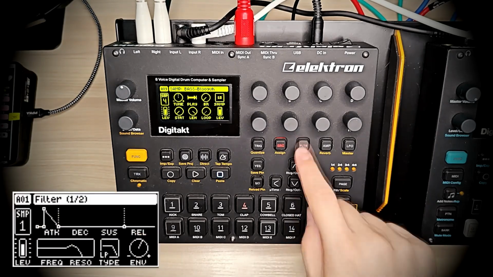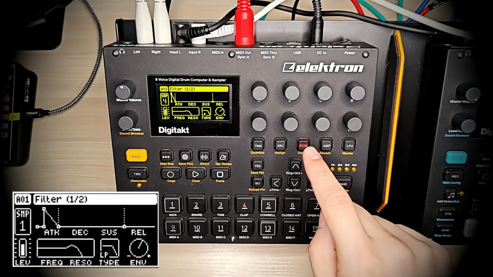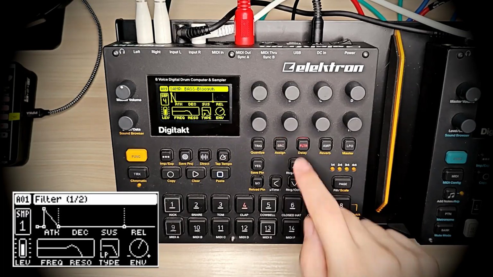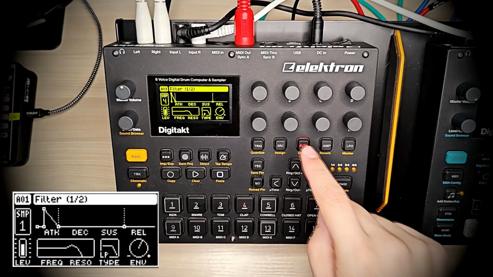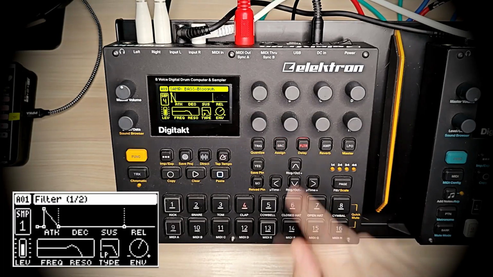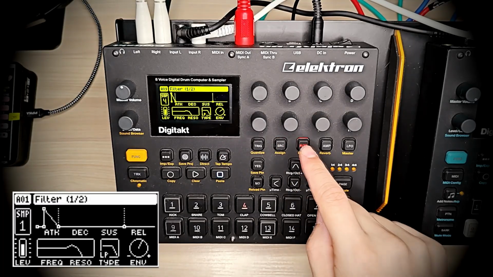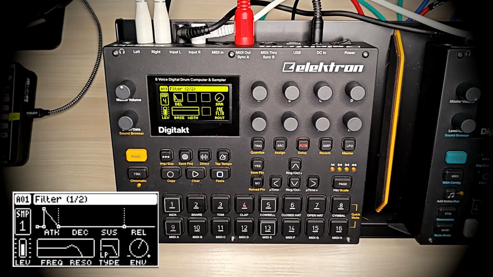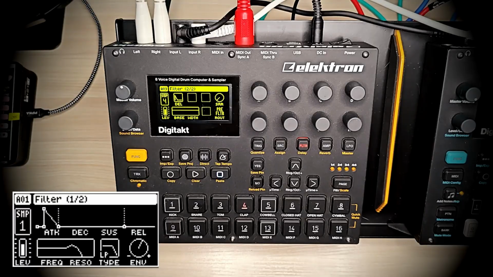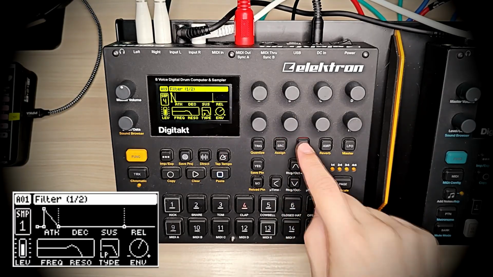Filter controls the multimode filter and its envelope. In page 1, you'll find controls for the attack, decay, sustain, and release of the envelope. You can also change the frequency and resonance of the filter, and also change its type between low pass, high pass, and EQ. Note that the EQ settings range from 1 to 5, and these signify 5 points in the frequency range of the sound. This is helpful in case you want to boost low frequencies, for example.